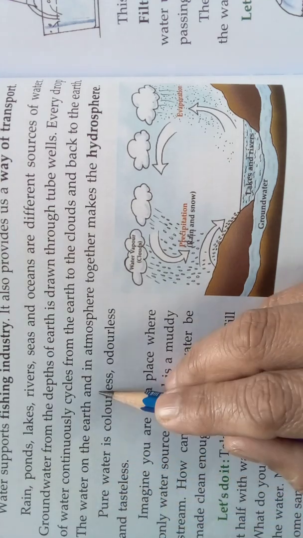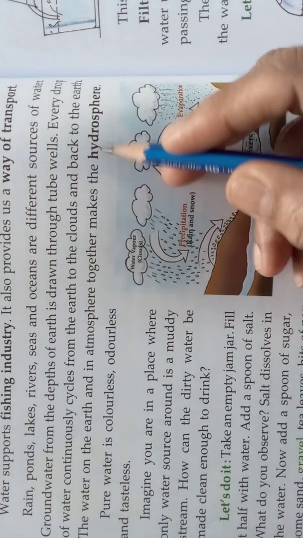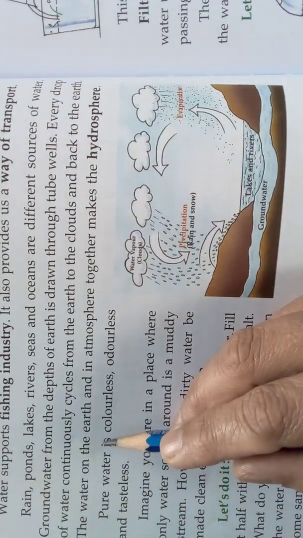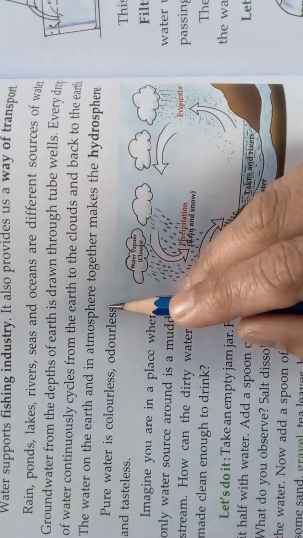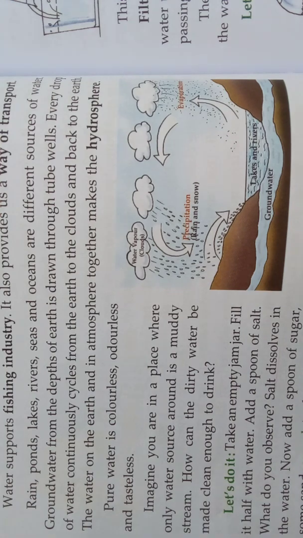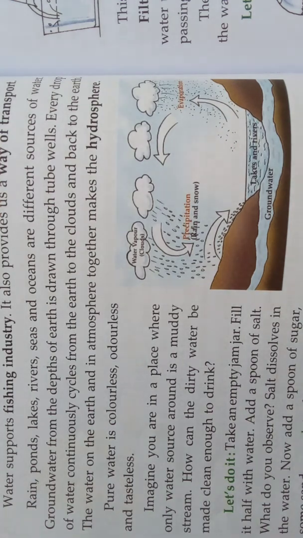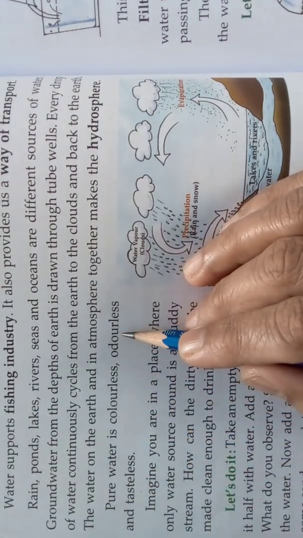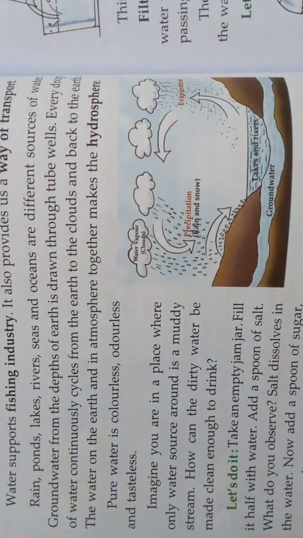The water on the earth and in the atmosphere together makes the hydrosphere. So, what is the hydrosphere? Water on the earth and in the atmosphere. Pure water is colorless, odorless and tasteless. So, what are the properties of water? It is colorless, there is no color in water, there is no odor, that is smell, and it is also tasteless.